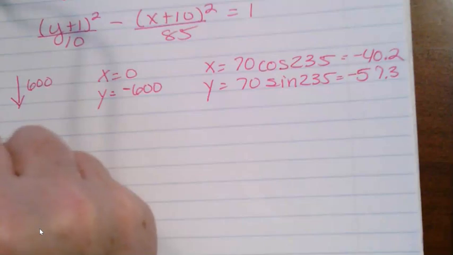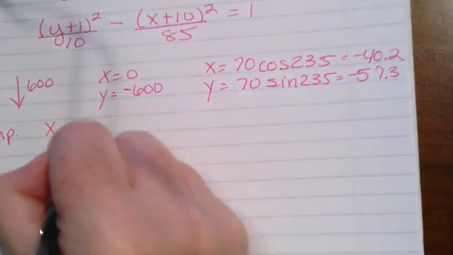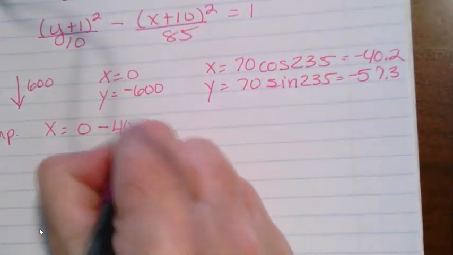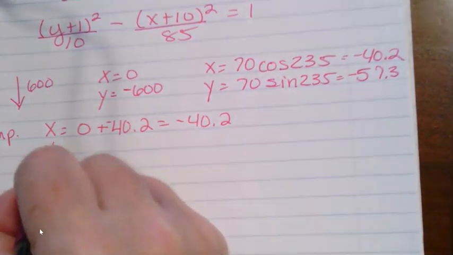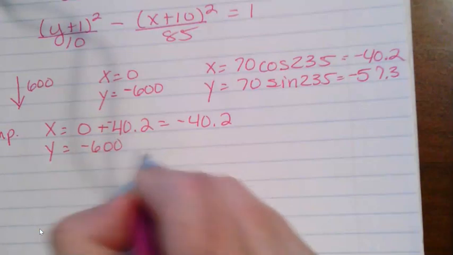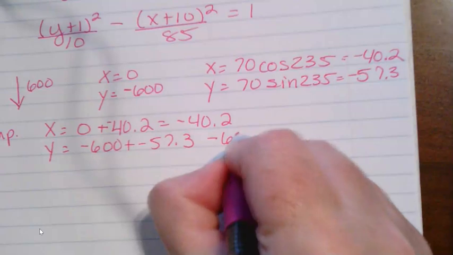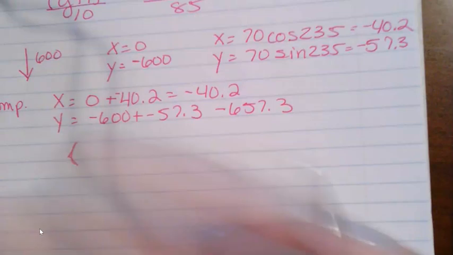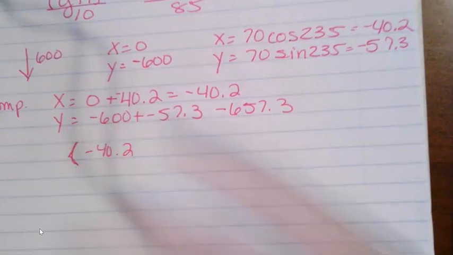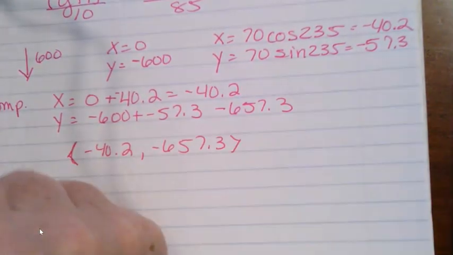Component form. This is where you add your x's, or plus a negative. We get negative 40.2. Y, add your y's. Okay, so there's my component form. Negative 40.2 and negative 657.3.